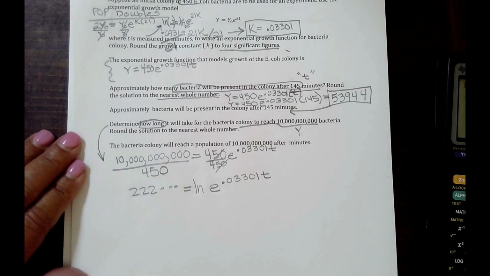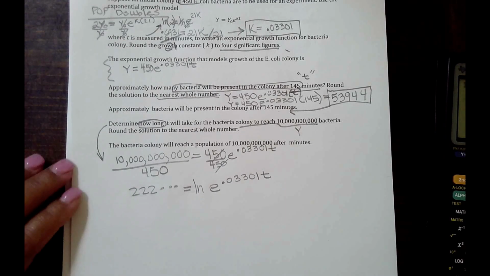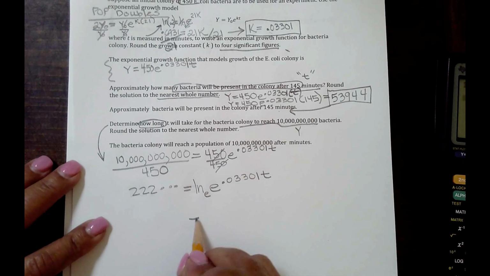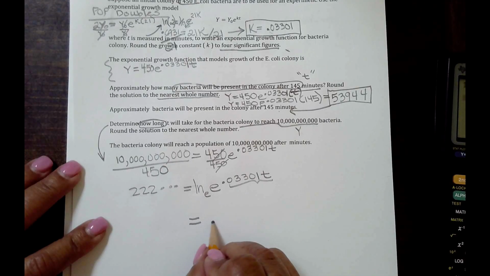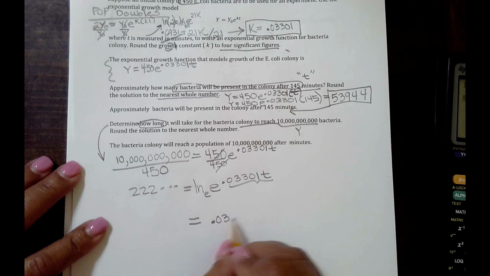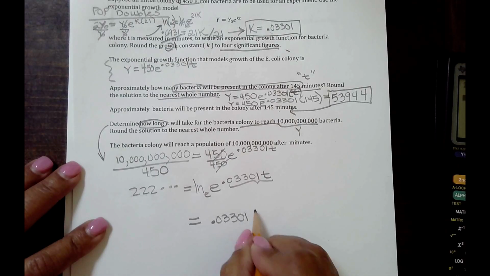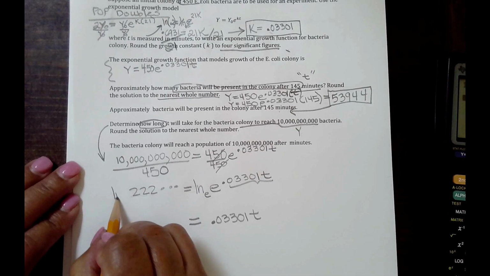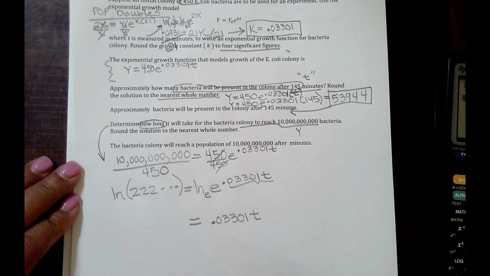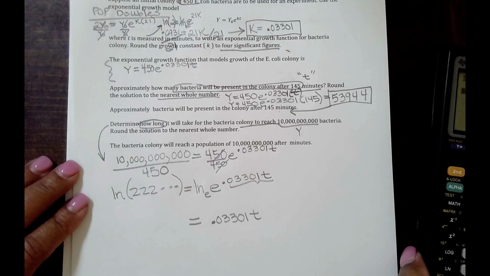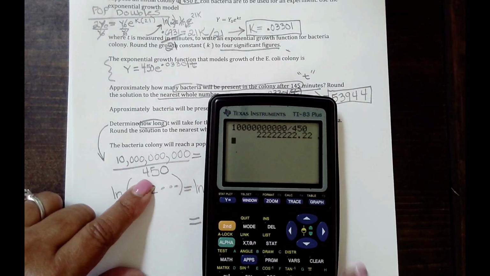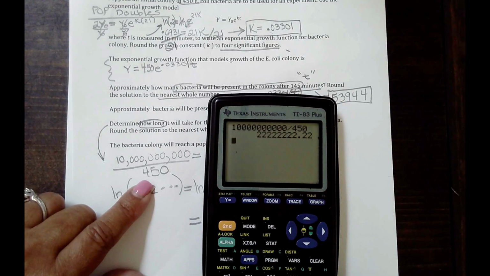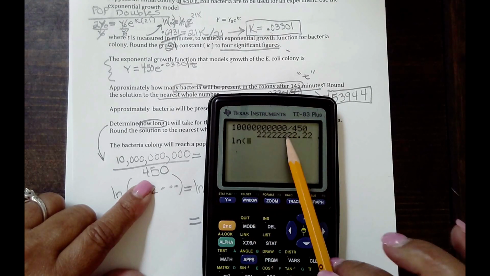That's accomplished, as you've seen in many problems already, even though we're only on problem 3. You take the natural log, and that brings this exponent down to this level, where you could actually just divide away that coefficient of t. And if you're going to take the ln of that side, you have to take the ln of this 22222 number, which I got from this 10 billion divided by 450.